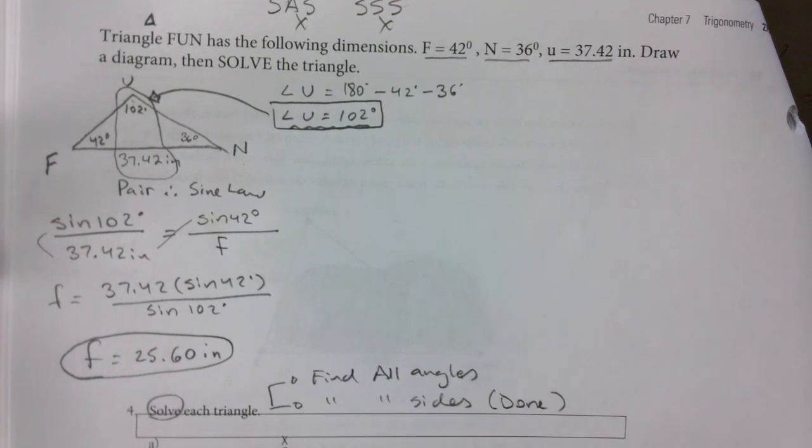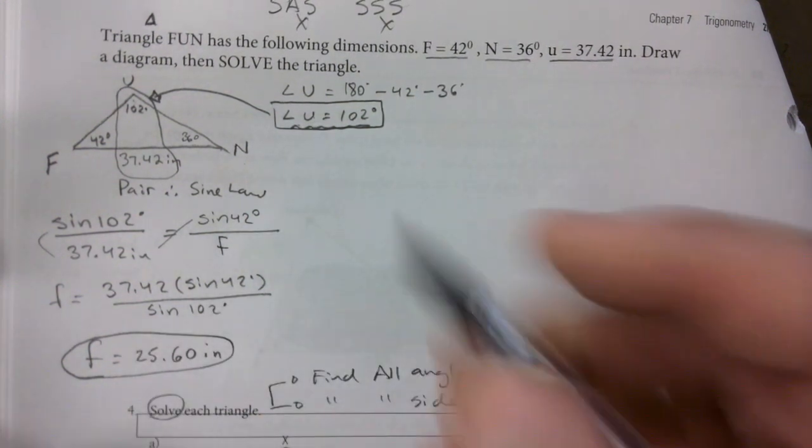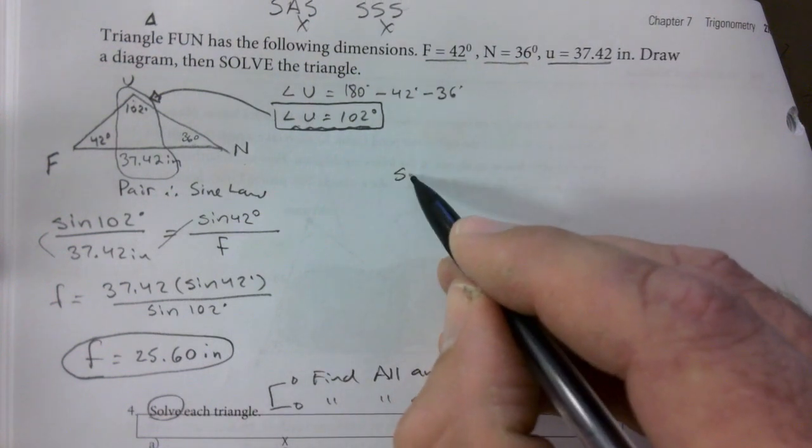It's inches. It's a side. So there we go. What else do we need to do? We need to solve for n. Yes. So we've got two things done. So solve for n. Sine of 102.